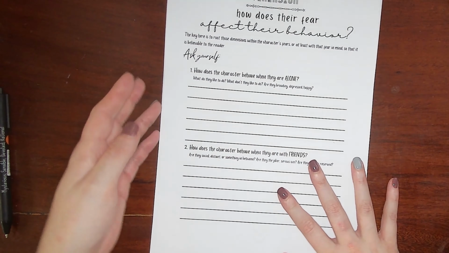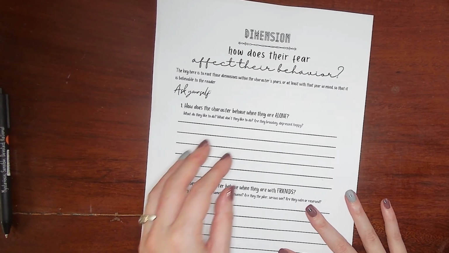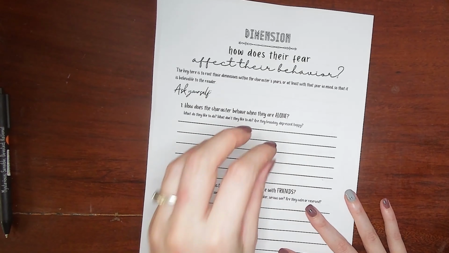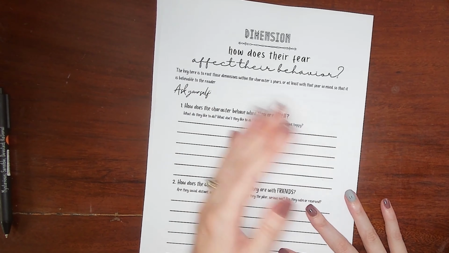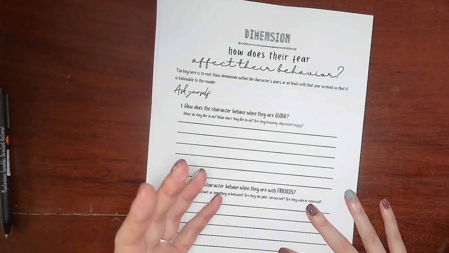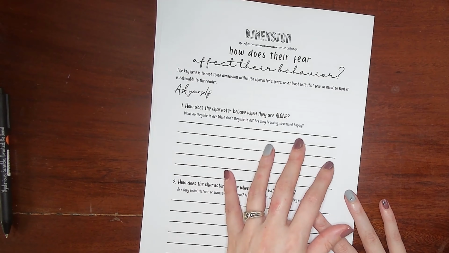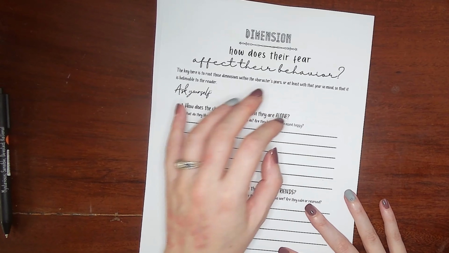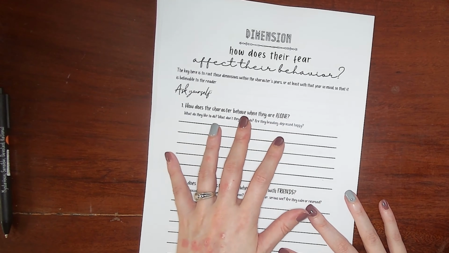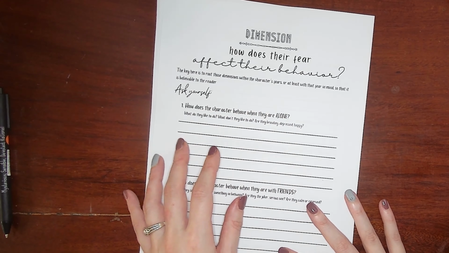Just keep in mind that this is also a place for you to determine what kind of person they are, so you start to delve into their personality. Remember, this is dimension, so you want to go for depth and differentiate your different characters. Also think about what type of person they would have become because of that fear. Try to think about how that fear, even at such an elemental level as their personality, has affected them.